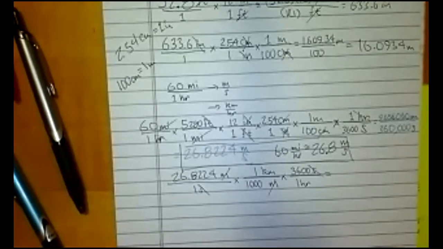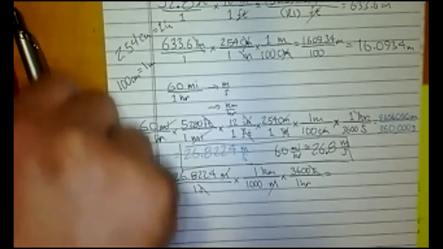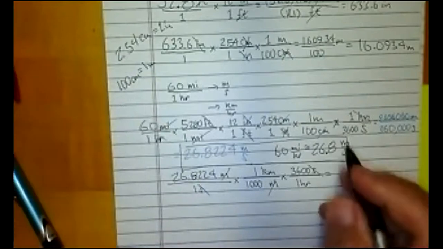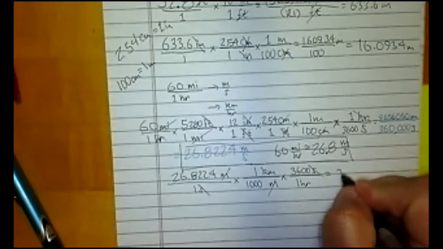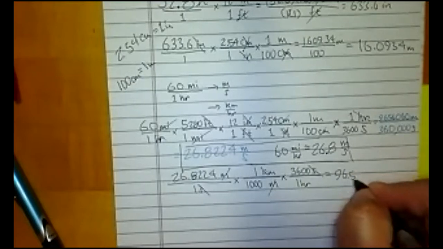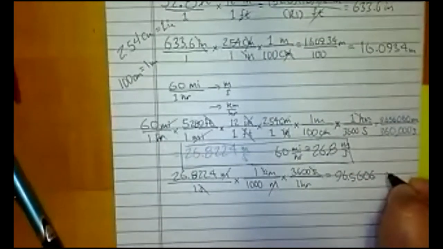And that answer should be, so I'm multiplying by 3,600, and then I'm going to divide by 1,000, because 1 times 1,000 times 1 is still 1,000. And I don't even have to put the 1,000 in the calculator, because it just means move the decimal 3 places to the right. So this is going to be 96.5606 kilometers per hour.